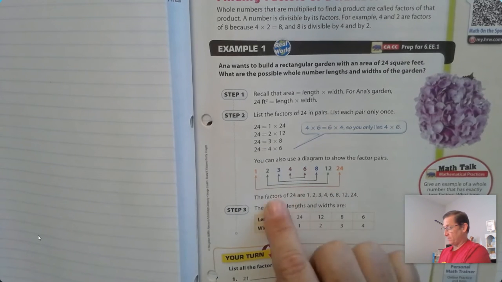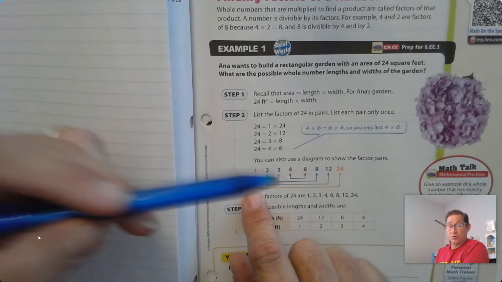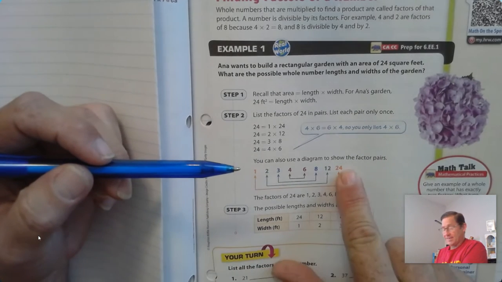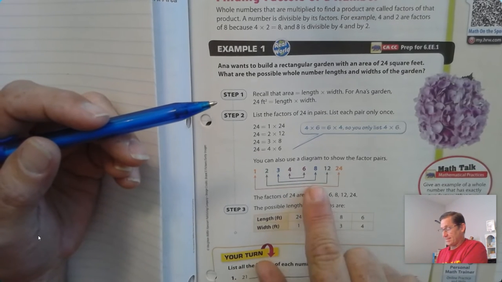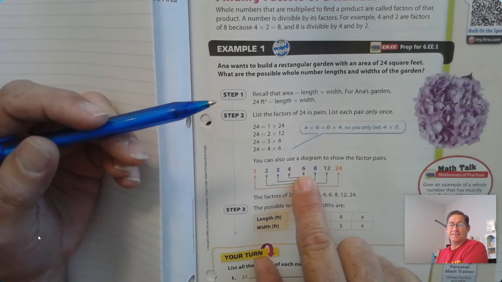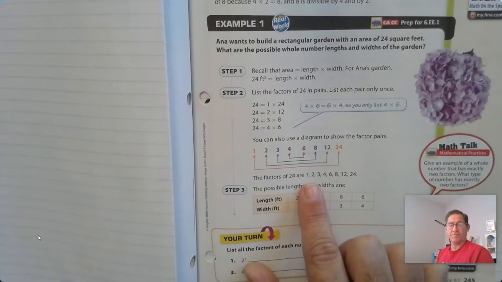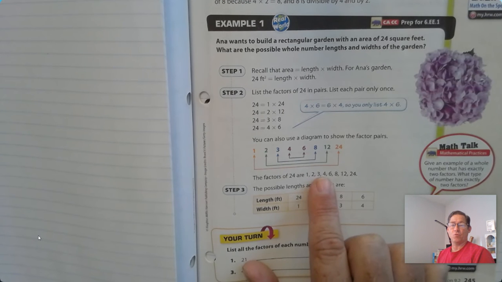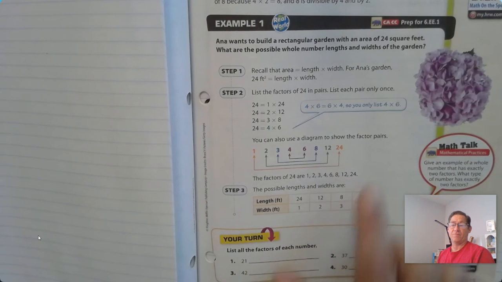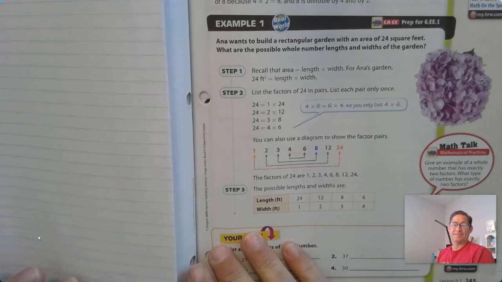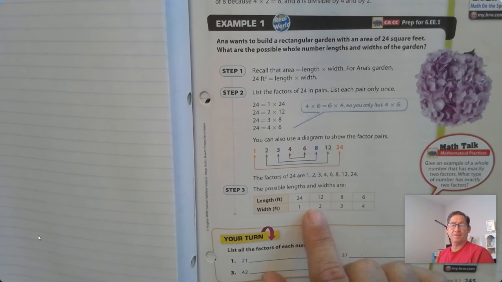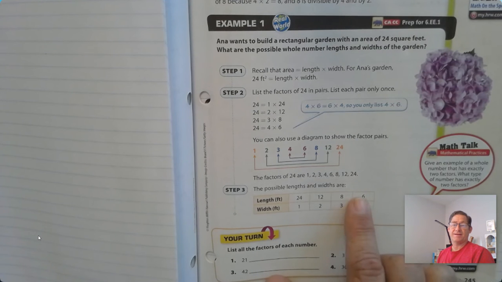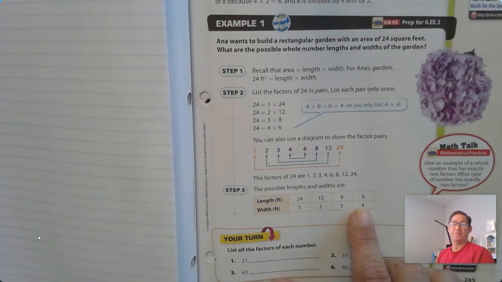Then we can use a diagram to show it. 1 is connected to 24, 2 is connected to 12, 3 is connected to 8, and 4 is connected to 6. So we would say the factors of 24 are 1, 2, 3, 4, 6, 8, 12, 24. So the possible lengths and widths are a length of 24 and a width of 1, a length of 12 and a width of 2, a length of 8 and a width of 3, and a length of 6 and a width of 4.